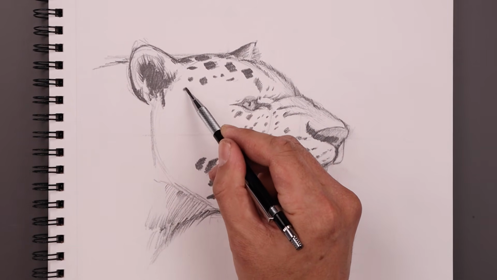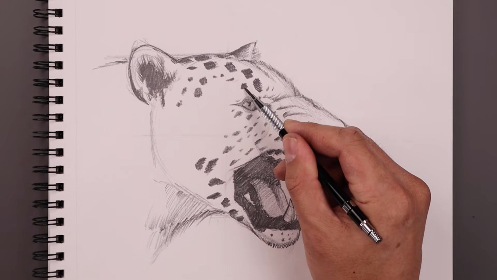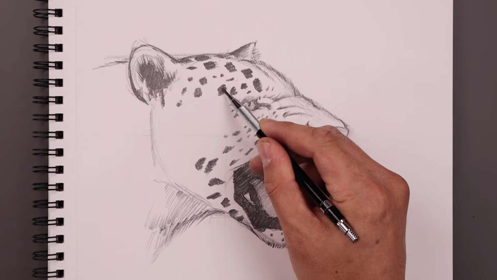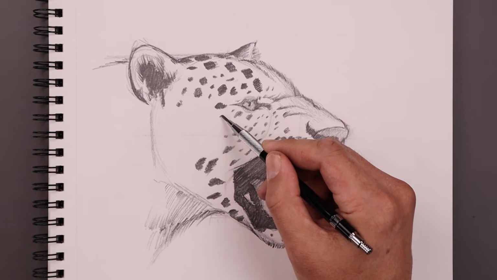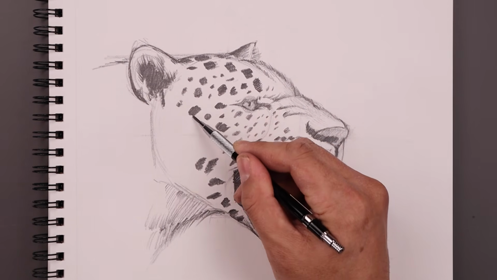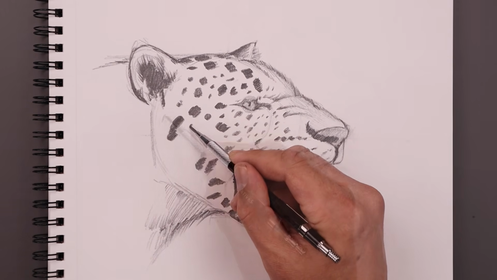And we'll just continue to add some spots across the head. And as you can see, we're just varying the size of these spots.